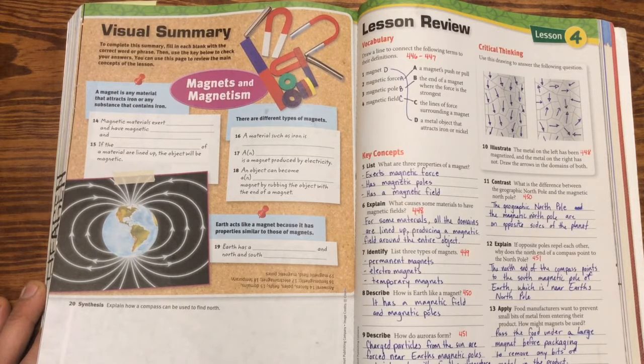Key concepts. Number 5, list. What are three properties of a magnet? Well, three properties of a magnet would be it exerts a force, it has magnetic poles, and it has a magnetic field.